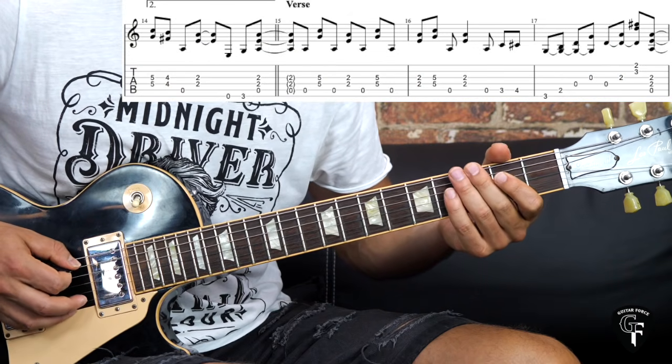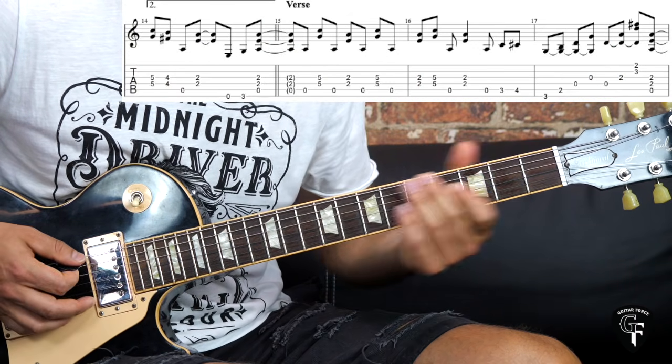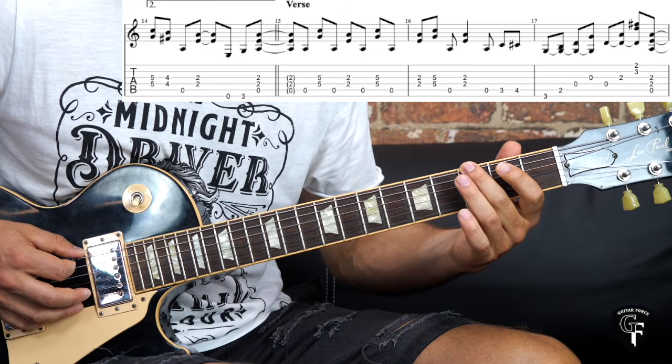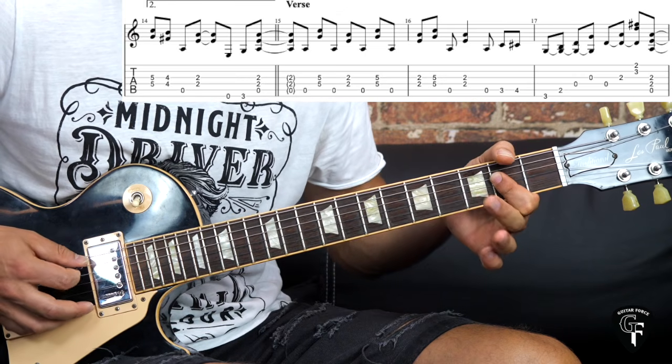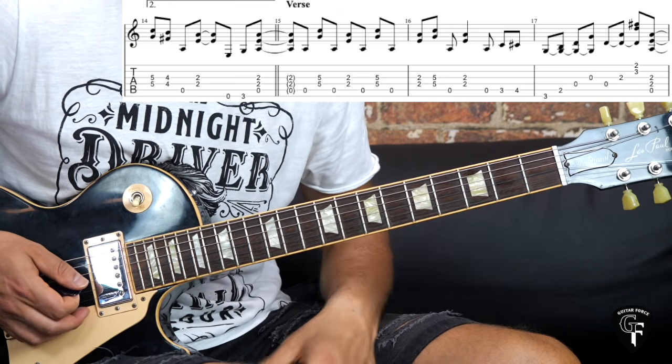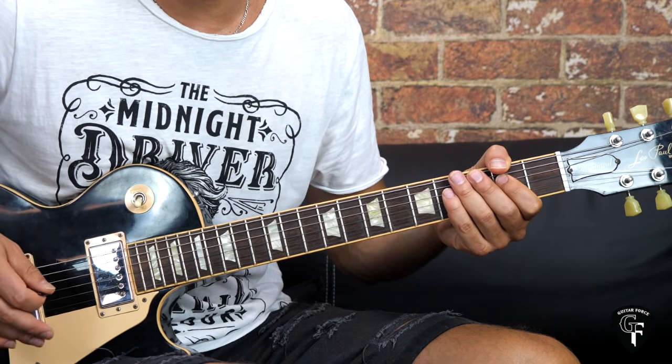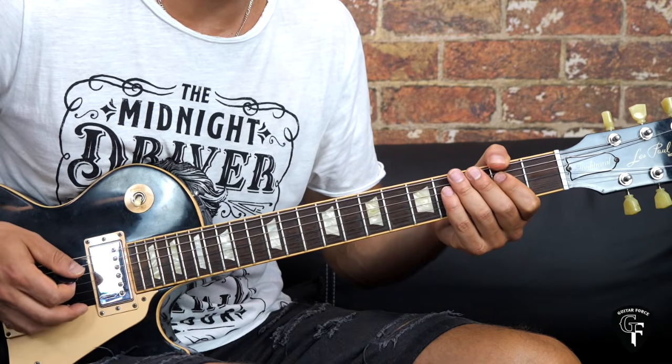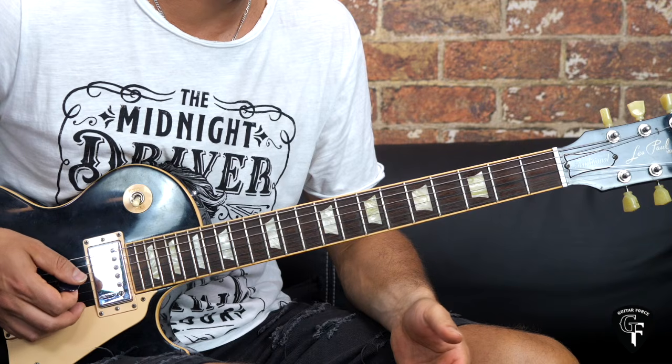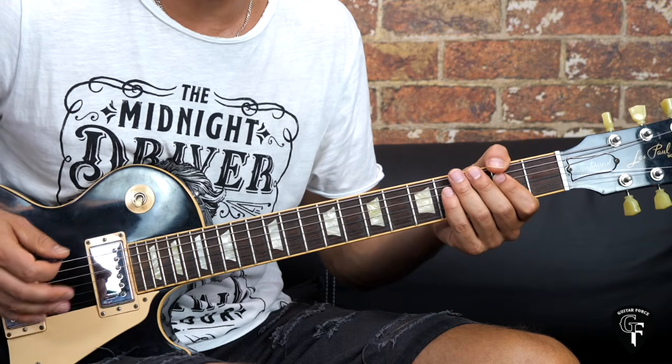So here in the end we have open low E to the 3rd fret, and then we go to the A power chord. And now we get into the first verse, and the figure for the verse is going to sound like this.